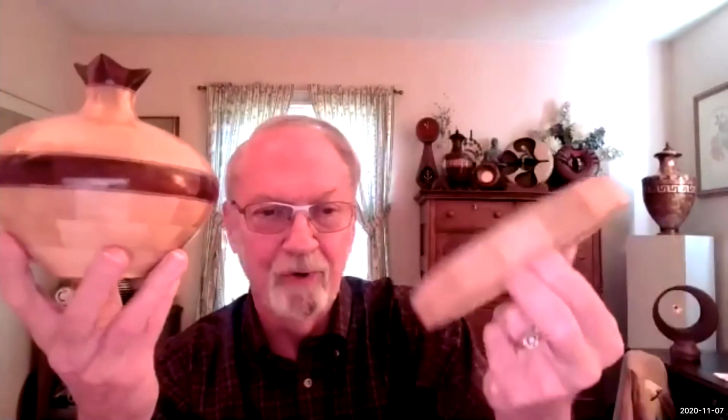Okay, so this piece I will be demonstrating, and you can see it's made up of a number of different rings. For example, here's a ring before I have assembled it, and they would be going something like this.